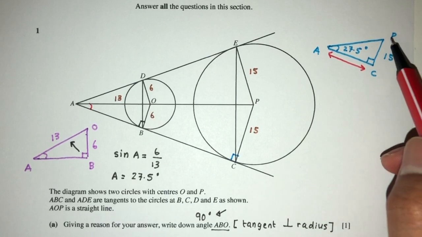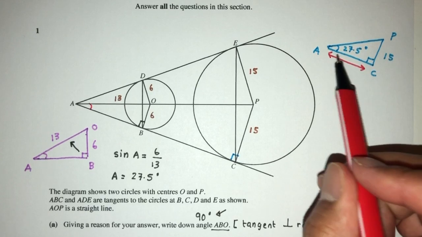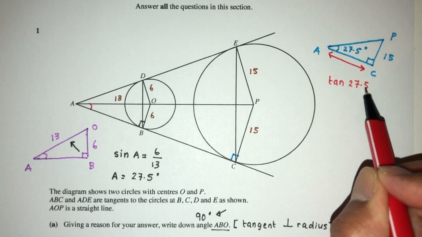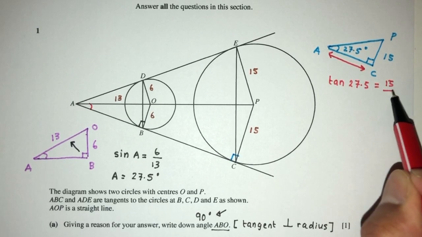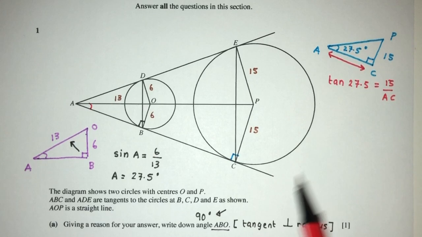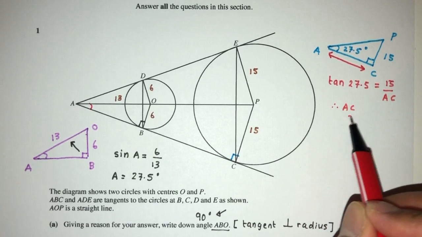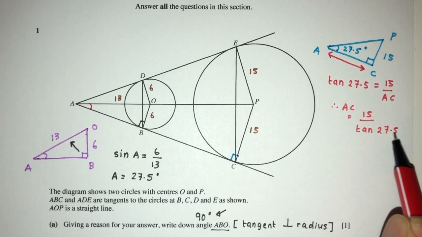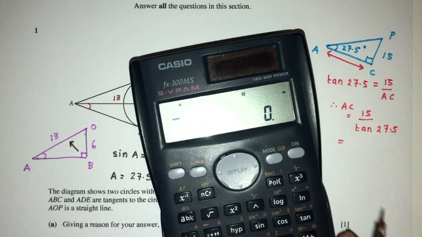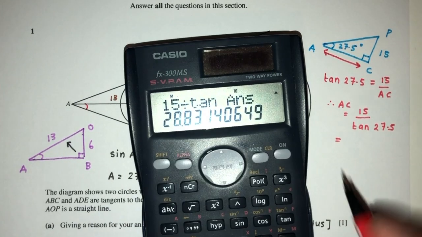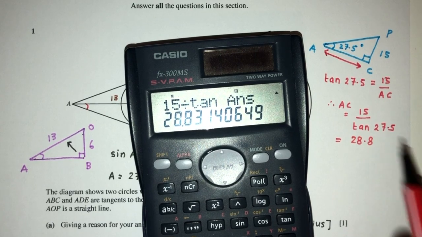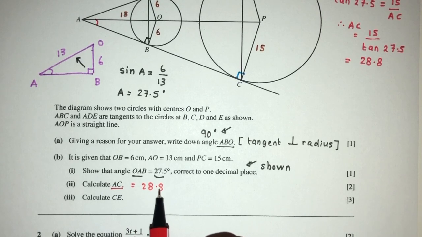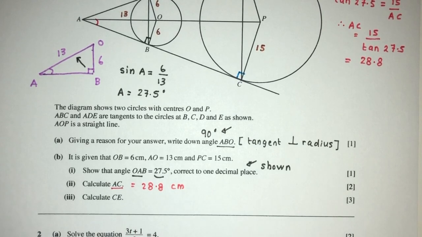This side is the opposite side, this is the adjacent side, so we have to use tan. Tan of the angle has to be the opposite side over the adjacent side. So AC has to be 15 divided by tan of 27.5. That will be 28.8 correct to 3SF. So let's write this down here. AC will be 28.8 centimeters correct to 3SF.